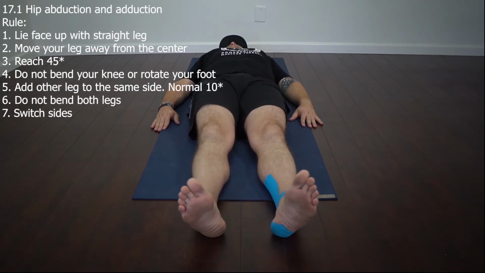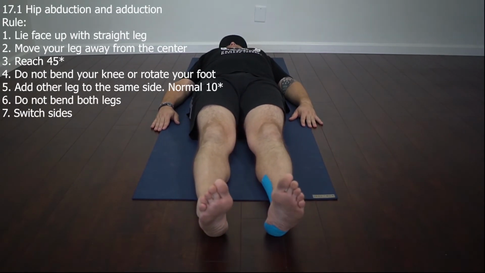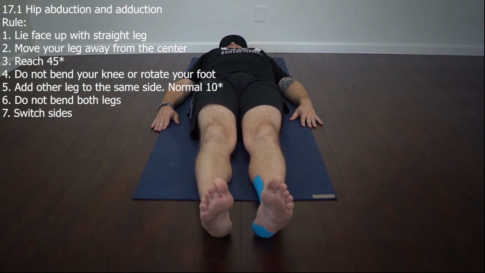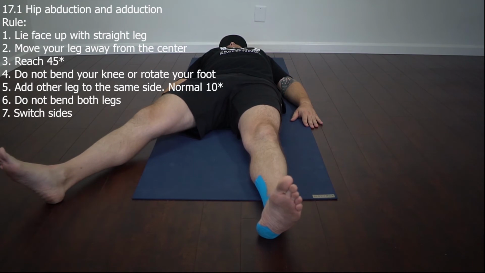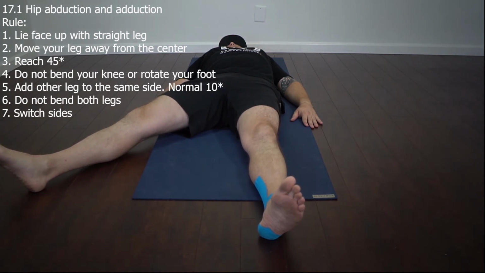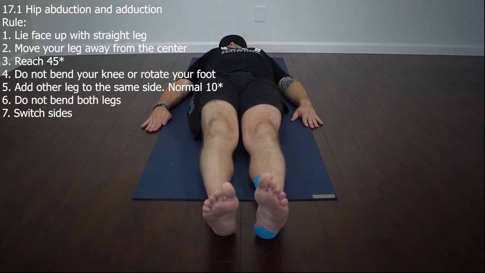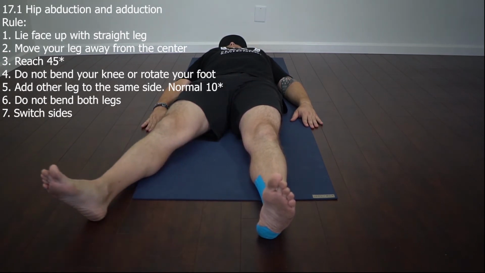The next test is abduction and adduction of the hip. That means we're going to move our extremity away from the body and towards the body. You're going to lie down straight with your leg straight and move your leg away from the body. We try to reach 45 degrees. If you're short, you fail this test. After, you're going to adduct the other hip.